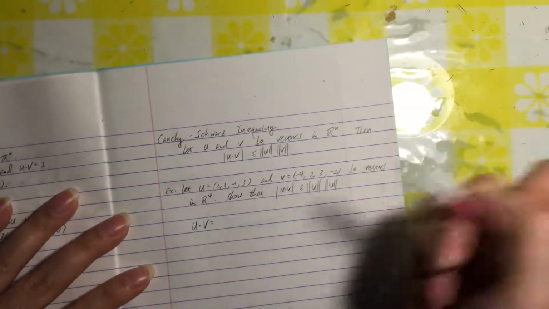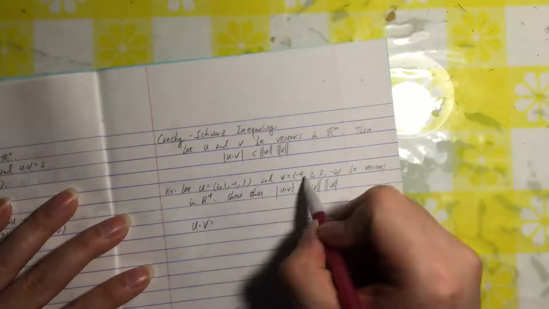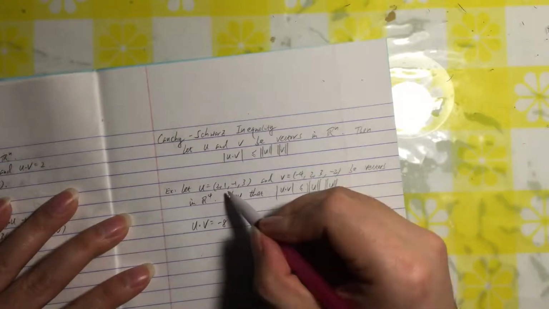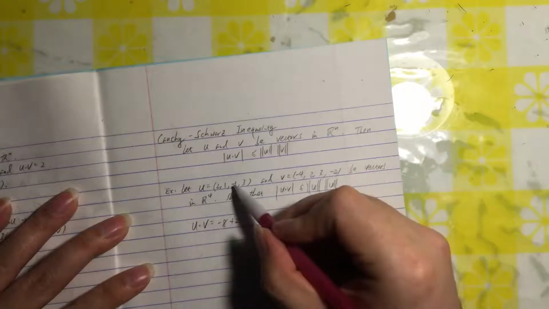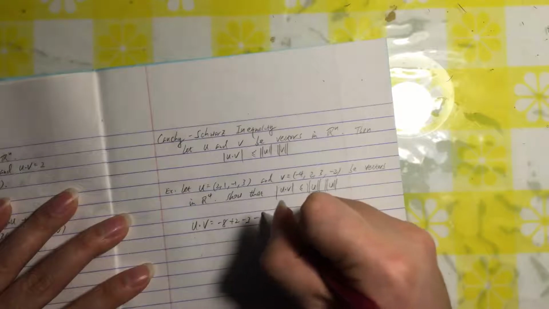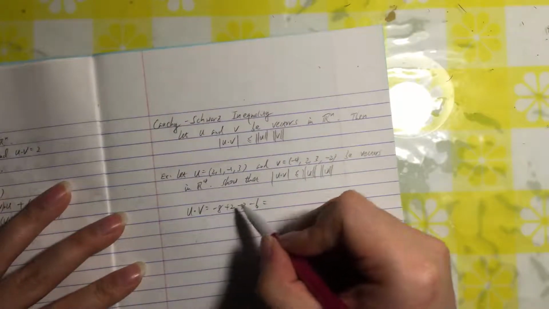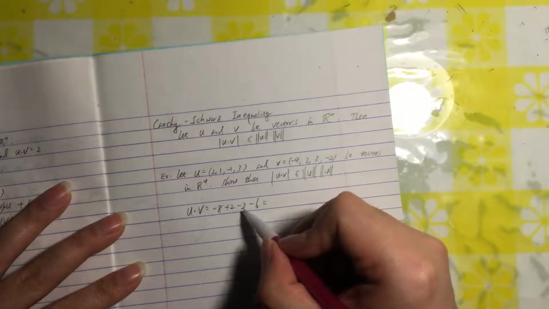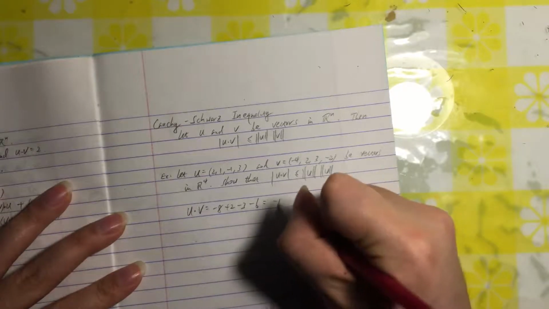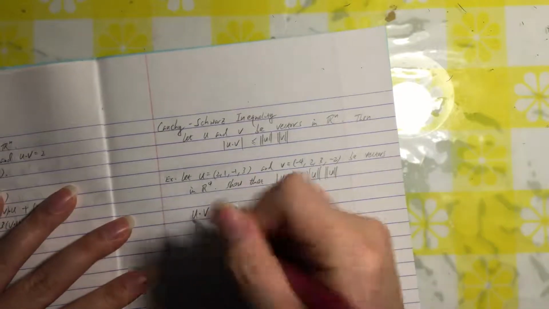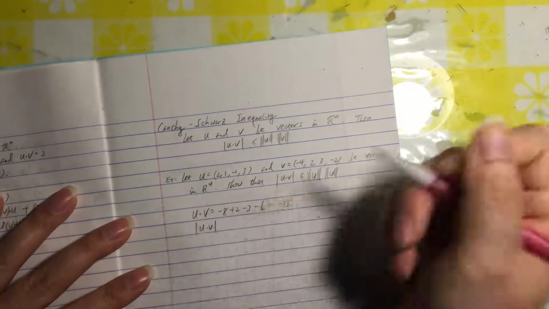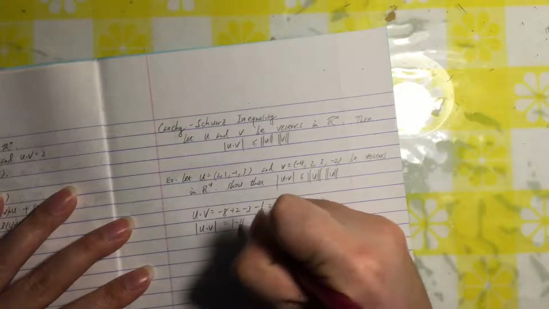For the dot product u dot v, we multiply the corresponding components and add them up. 2 times negative 4 is negative 8. 1 times 2 is 2. Negative 1 times 3 is negative 3. 3 times negative 2 is negative 6. Add them up. Negative 8 plus 2 is negative 6. Negative 6 minus 3 is negative 9. Negative 9 minus 6 is negative 15. The absolute value of u dot v is the absolute value of negative 15, which is positive 15.